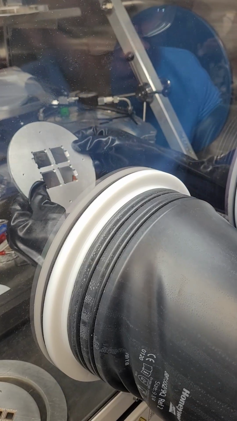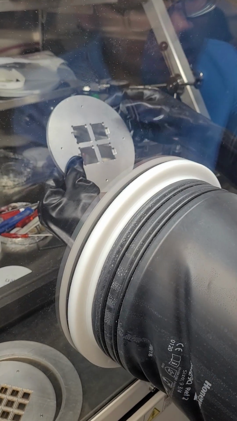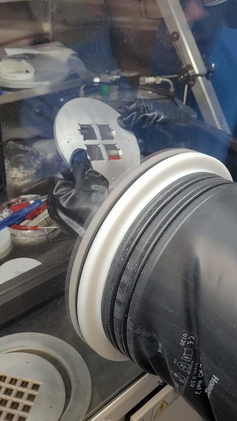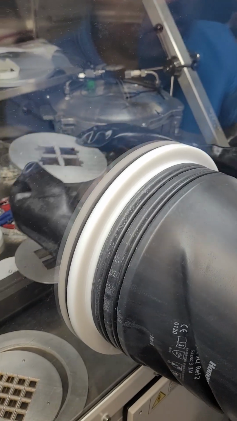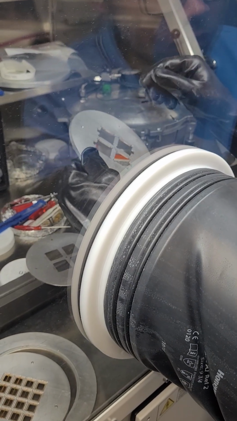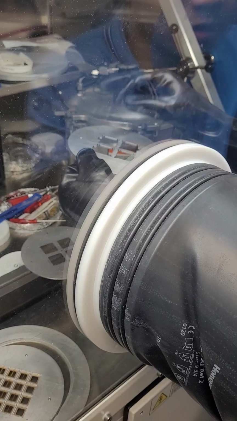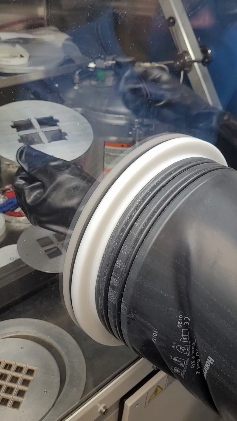So they have different kinds of design. In these kinds of design, the holder is actually open, so if you place a sample in there, it will just fall through, right?